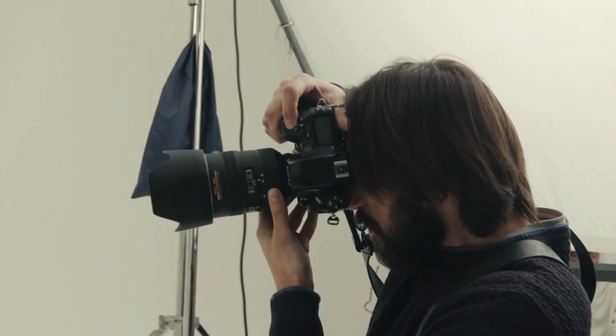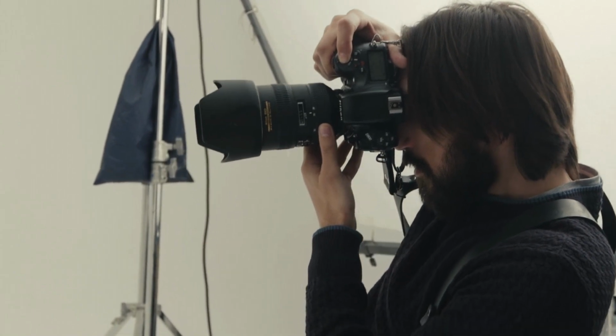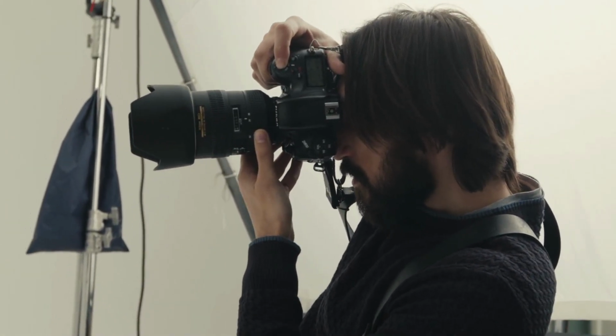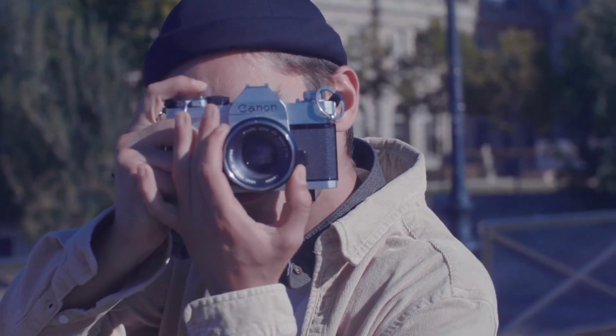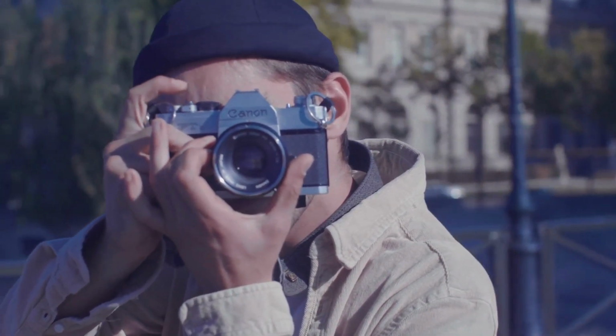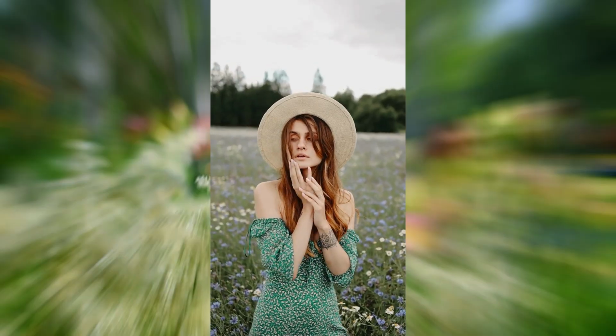How does aperture affect my photos? Aperture controls how bright and dark your images will be. The more you open the diaphragm of your lens, the more light comes in, thus a more brilliant picture in the end. The more you close it, the less light comes in, and thus a darker image in the end.